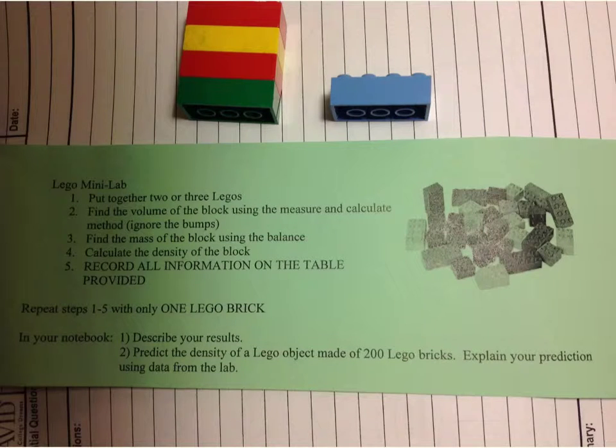You will receive these directions for the mini lab, and it tells you to put together 2 or 3 Legos. You can use more Legos if you want. You just have to split up the Legos provided between the pairs in your group. So the first thing you'll do is you'll put together multiple Legos and find the volume of the block using the measure and calculate method.